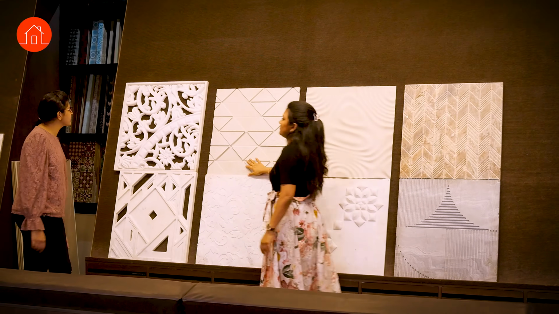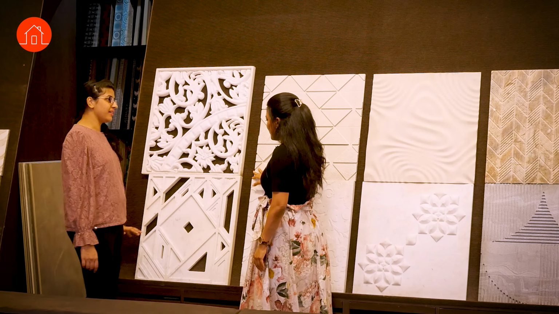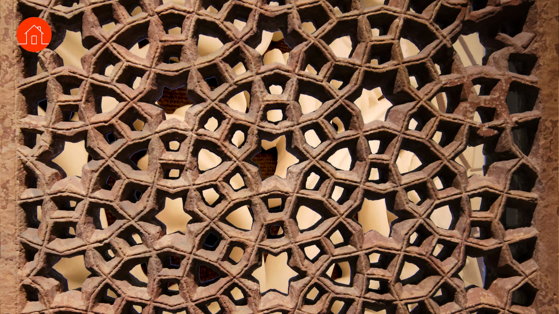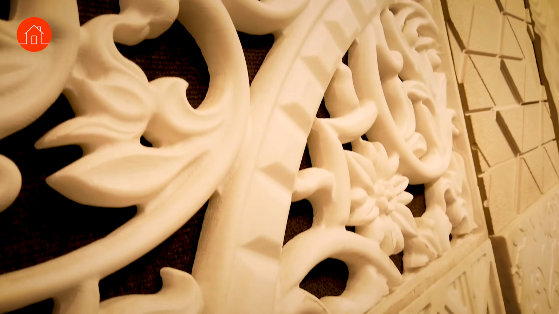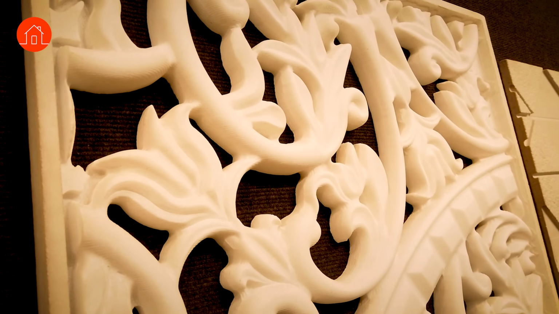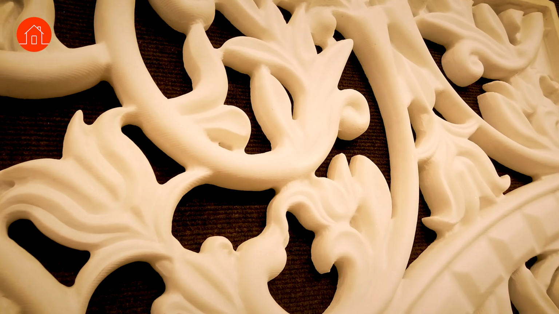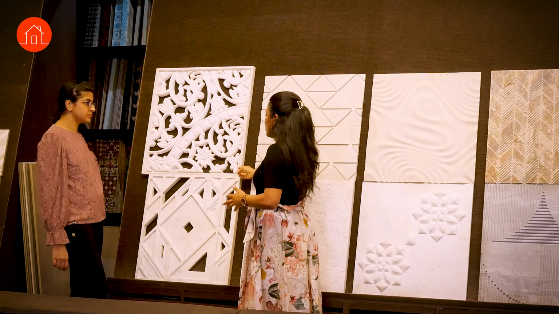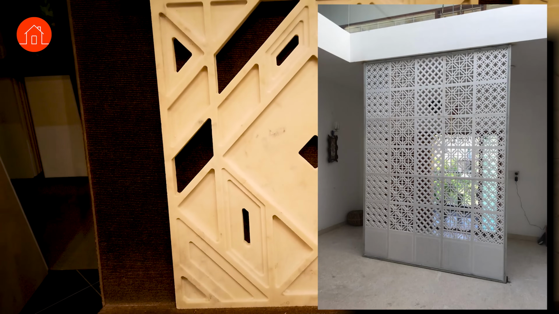So what are these jalis that I see here? Jali is actually a Hindi term. In English, it is called lattice. So these are lattice panels or jali as you call it. These designs have perforation in them where light and air can pass through. Things like these are highly suitable when you want to light some panel where you want the light to come through these holes, or when you want to create partitions.